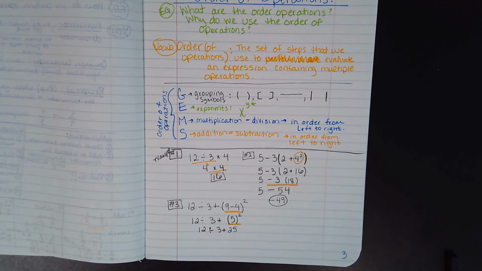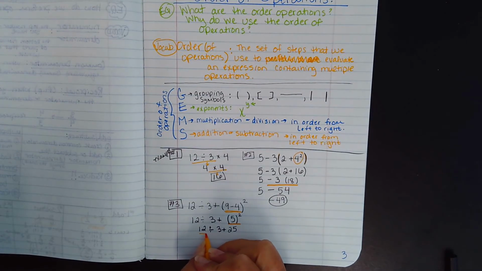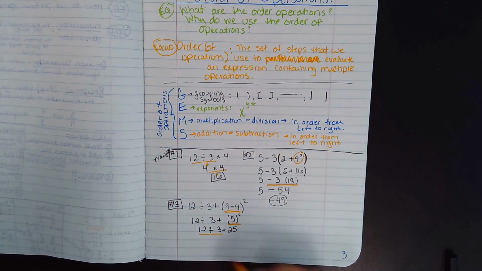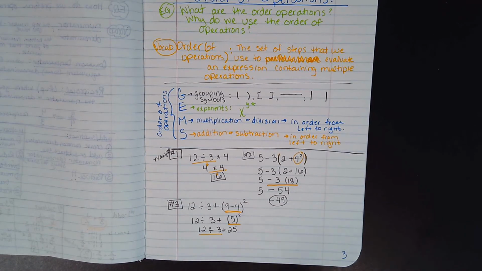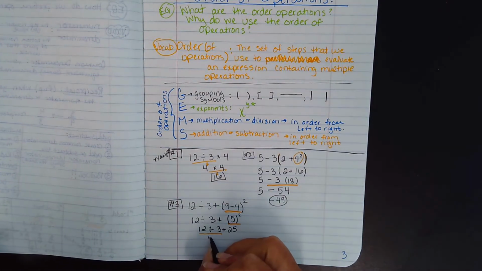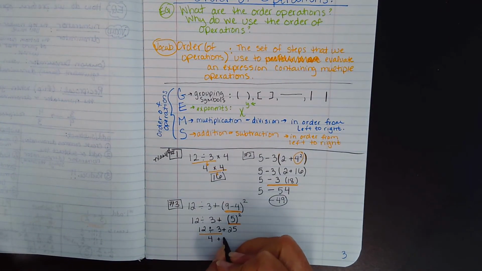Now I'm going to continue following order of operations. I have no more grouping symbols, no more exponents. I have multiplication and division. So there's some division. 12 divided by 3 is 4. 4 plus 25 is what's left. Only operation left, which gives me 29.